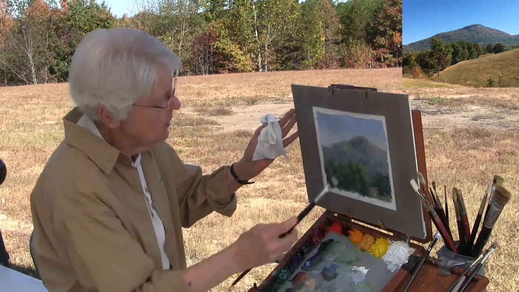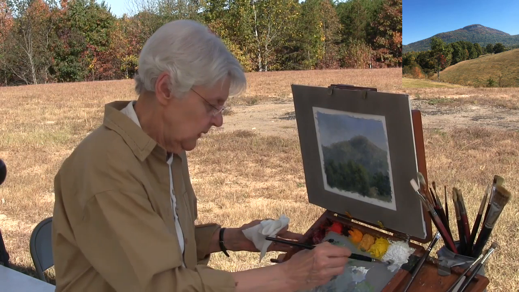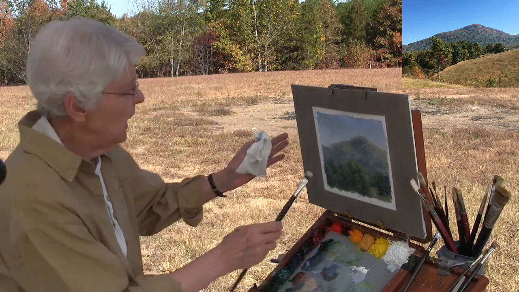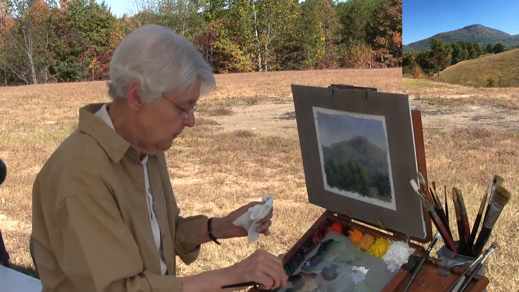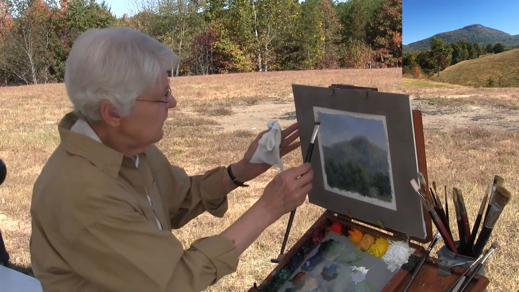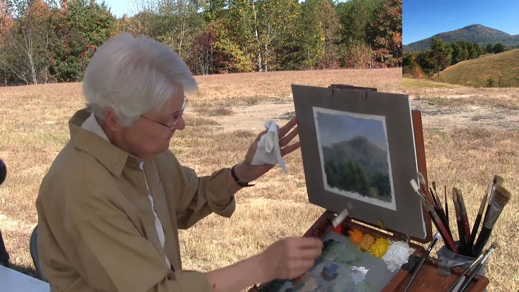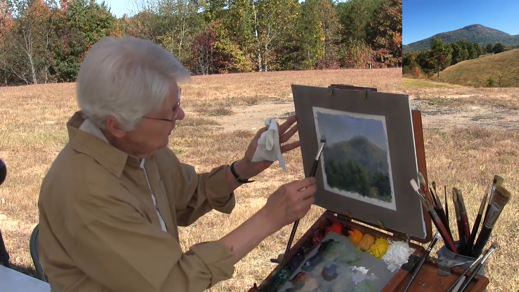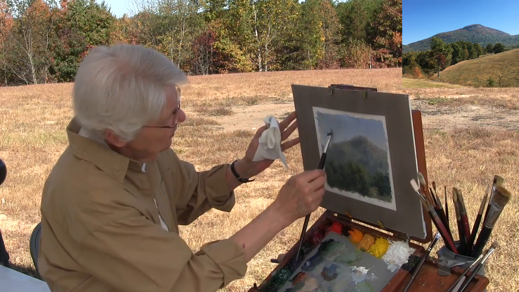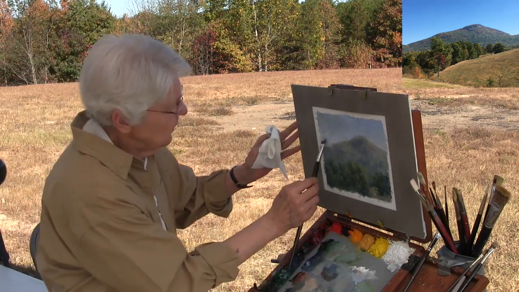In this case, it needs to be warmed up, because the sky is too cool. This sky here is too cool for everything else. It's just out of harmony. So I'm pulling some warm into it, watching the values change. I may not have to pull warm over the whole thing. Certainly don't have to paint the whole thing again.